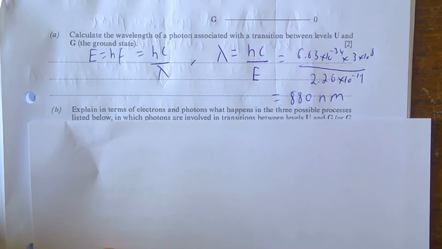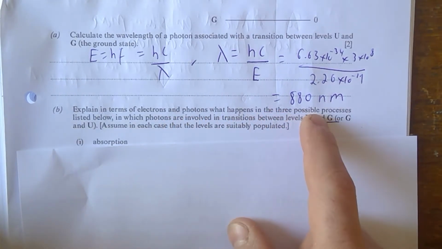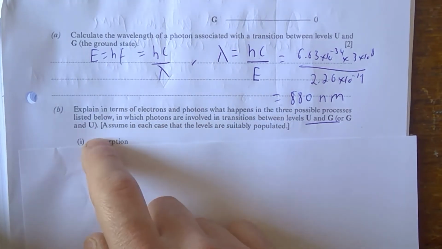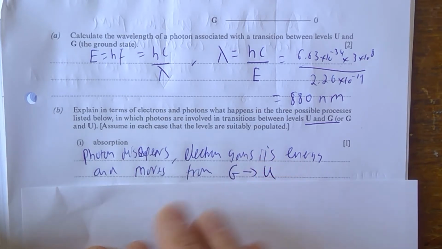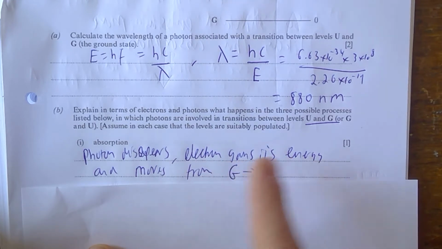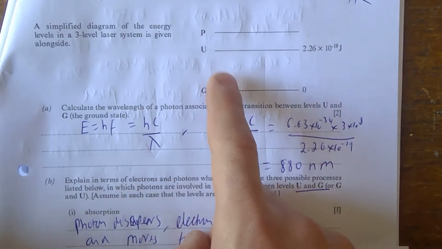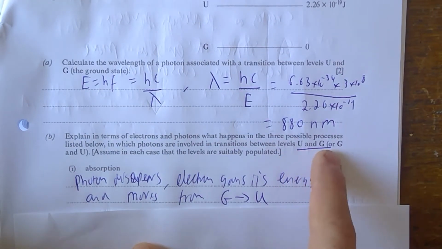Explain in terms of electrons and photons what happens in the three possible processes listed below. So, absorption. The photon would just disappear and the electron gains its energy and moves from G to U. You do need to talk about U and G in your answer. It's there in the question.